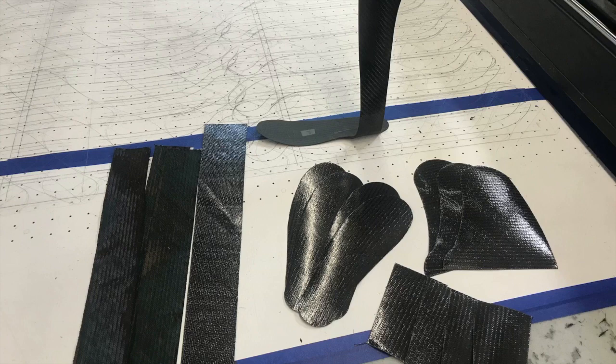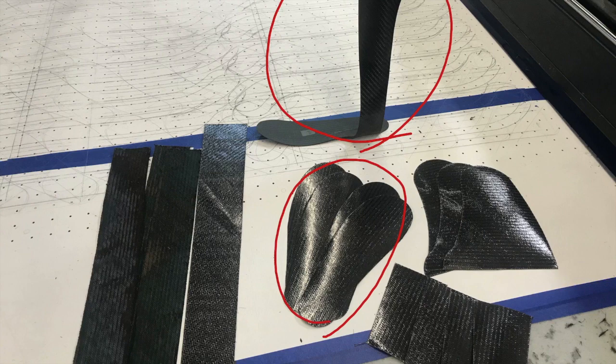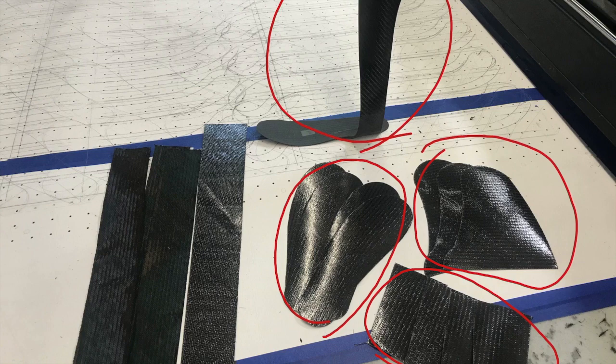Composite AFOs, on the other hand, here's an example right here of our posterior lateral strut. It is composed of a number of different pieces that go into the foot plate. These also go into the foot plate as well. A number of different pieces go into the calf band, and there are a number of strut materials that also comprise the strut portion of the brace. These are different types of carbon fiber, and they all have a certain purpose: to make the strut stiff and the foot plate progressively flexible.